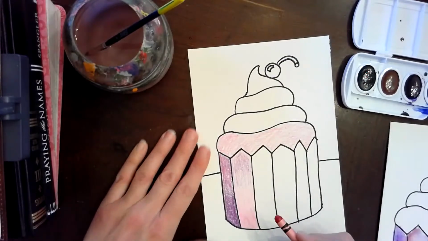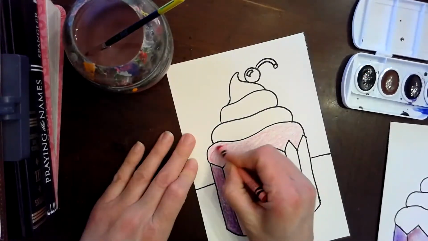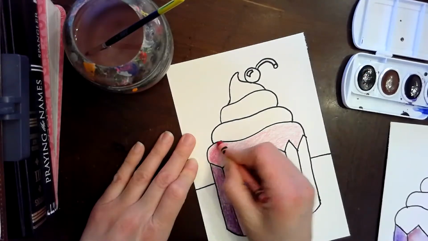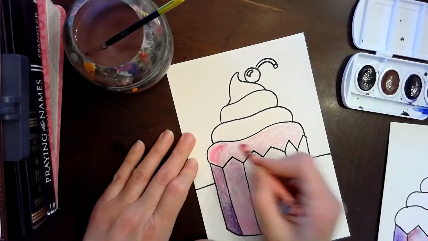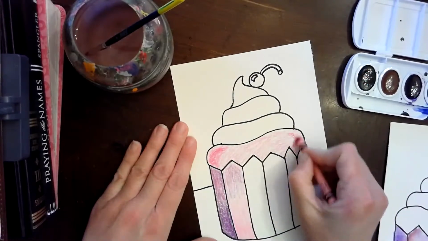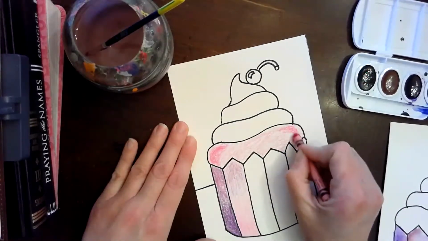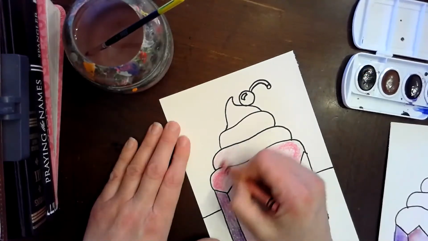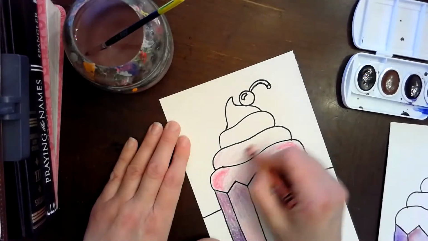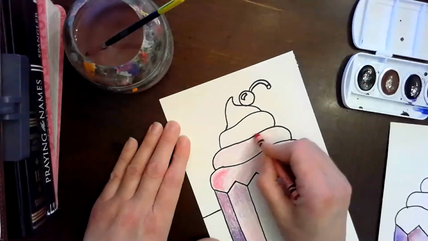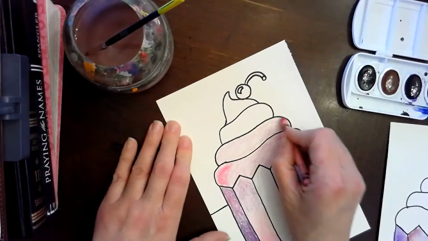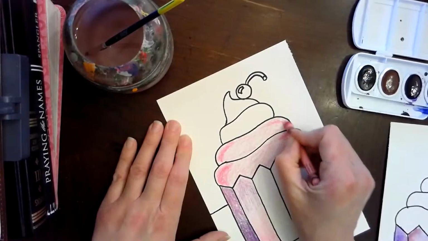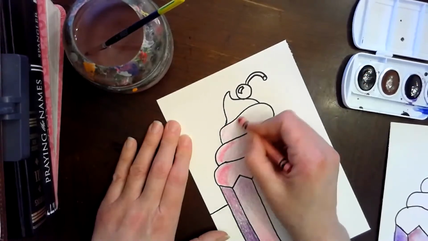So I'm going to color that in really light. And then I can add kind of like a C shape shading on either side. And what that's going to do is it's going to look like cupcake frosting that has shadows on it. So I'll just really quickly color this in up here. Give that a nice shadow. Oh yes, look at that. Isn't that beautiful?